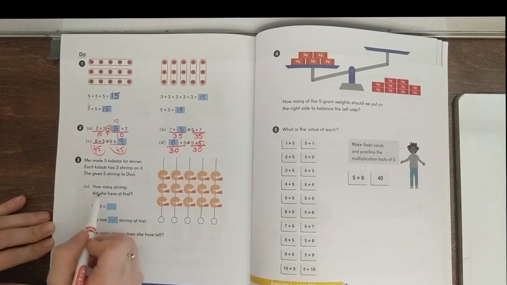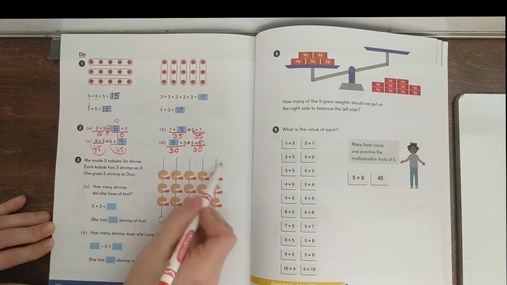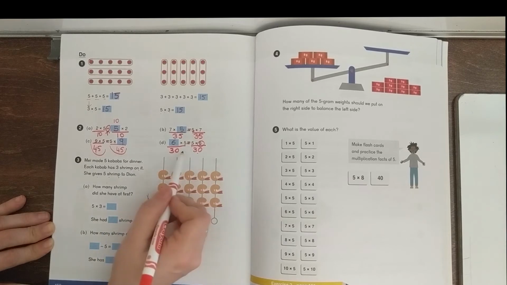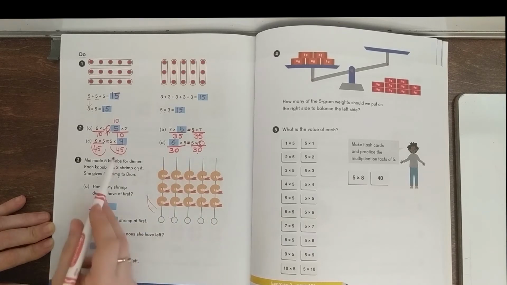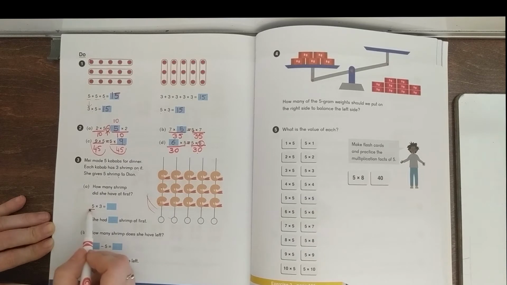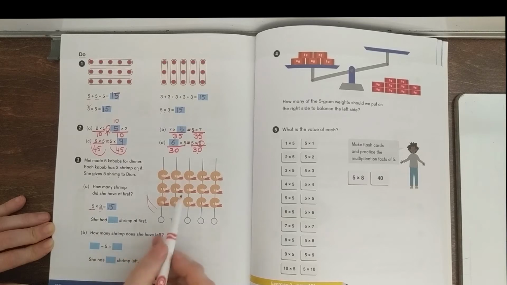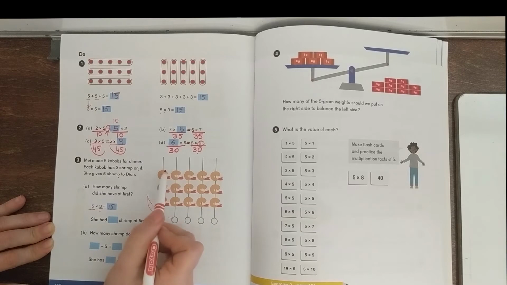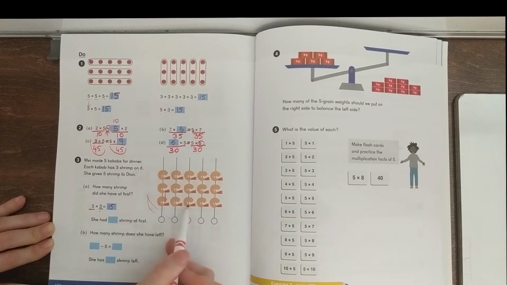That was the story. How many shrimps did she have at first? So in the beginning, how many does she have? Well, she has 5 kebabs, and each kebab has a group of 3, so 5 times 3 is 15. Or you can say 3 groups of 5, which would be easier to count. You could say 5, 10, 15, or you can count by 3s, 3, 6, 9, 12, 15. She had 15 shrimp at first.